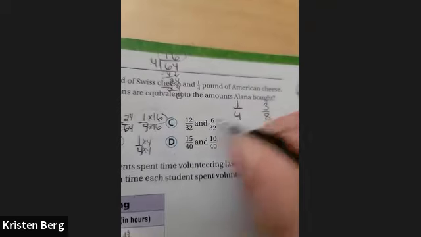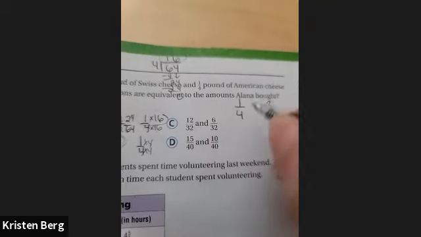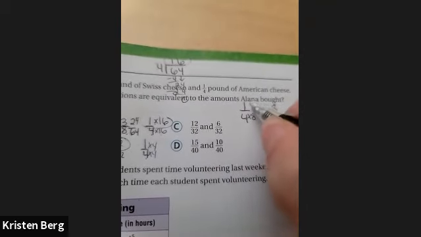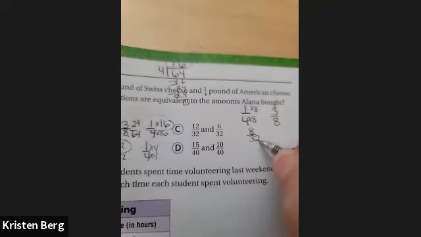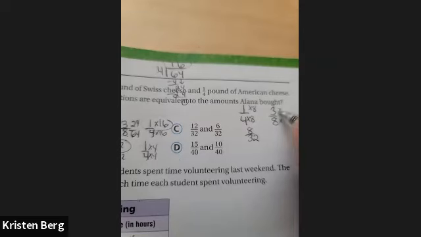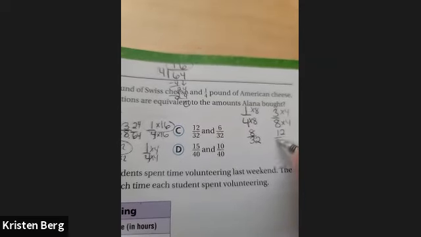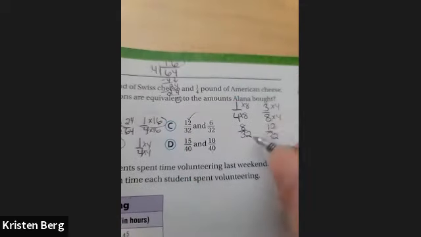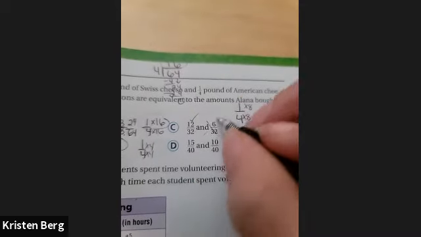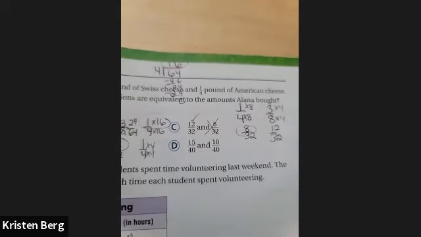So how do I get a 4 to a 32? I times it by 8 and 8. So then that would be 8 over 32, and then timesing this by 4 and by 4, that would have been 12 over 32. So the 12 over 32 is correct. However, this is not, because it should have been 8 over 32.